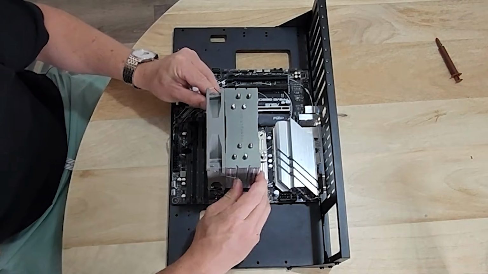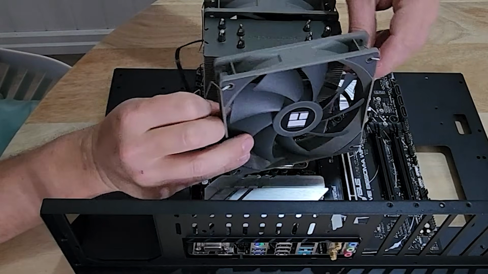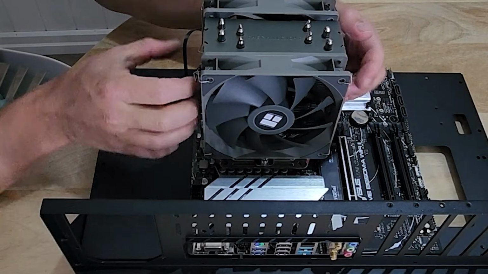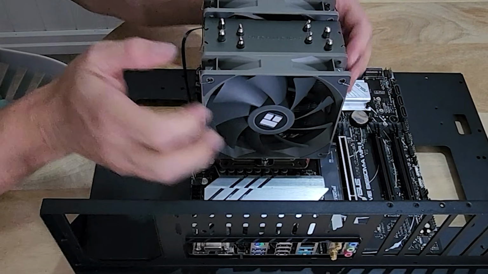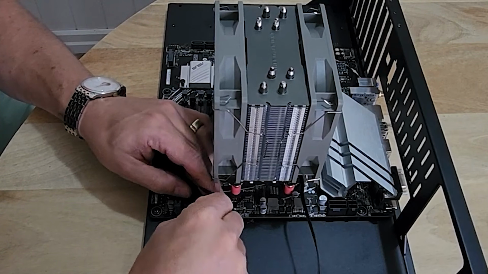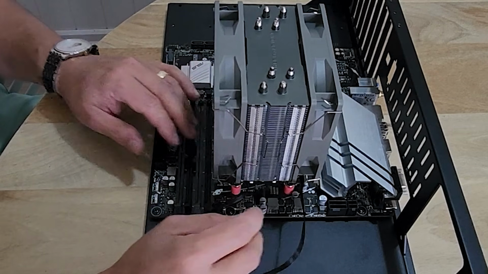Be sure you've got it mounted the right way. You don't want a 2-fan cooler to be blowing both into the heatsink. That's just going to cause you serious thermal throttling problems. So a good way to test is just to put your hand in front of it or behind it and make sure that there's air blowing through. Pretty simple stuff.